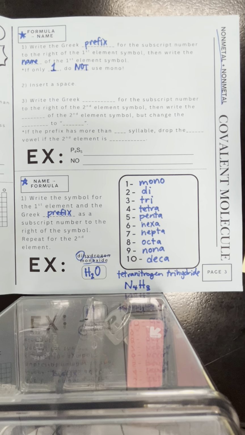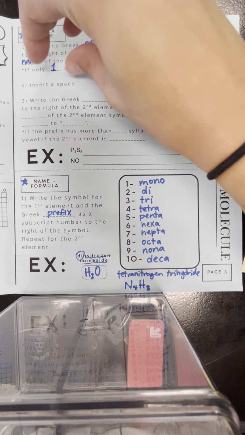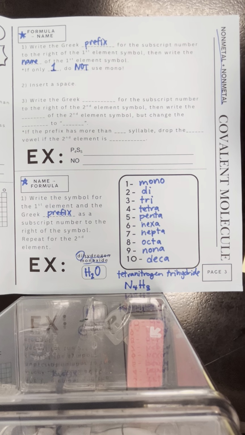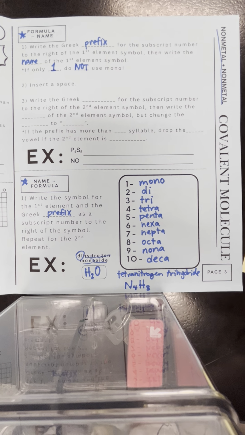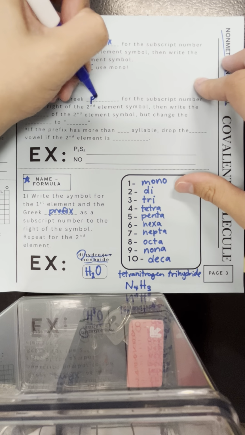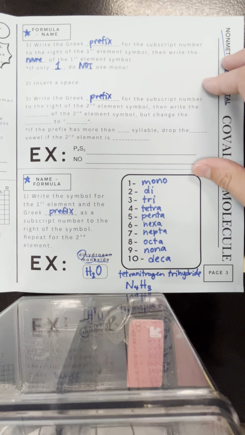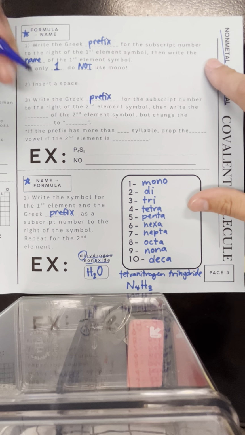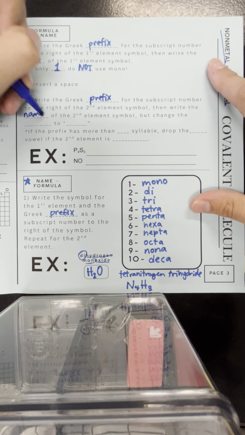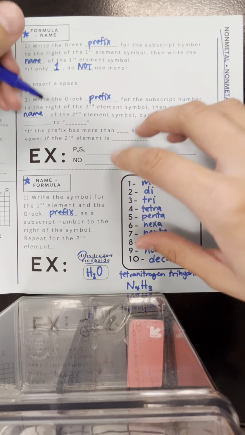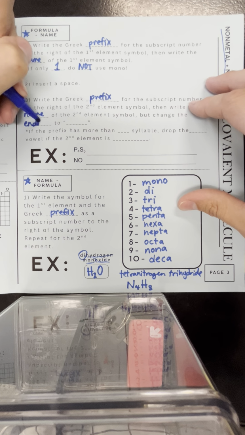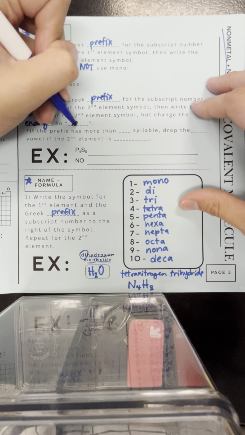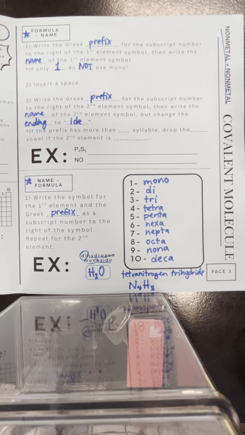Then you're going to insert a space. These are going to be 2 separate words. So here's your first element, space, and then you're going to do your second element. So again, you're going to write the Greek prefix for the subscript number to the right of the second element symbol. And then you're going to write the name of the second element, but this time you're going to change the ending to ide, like carbon dioxide.